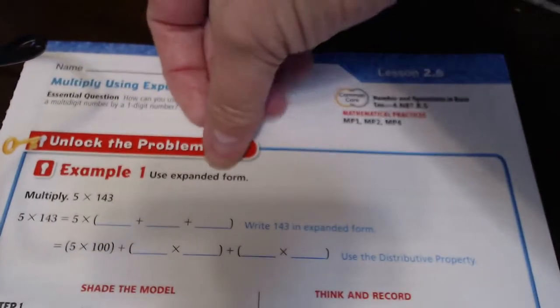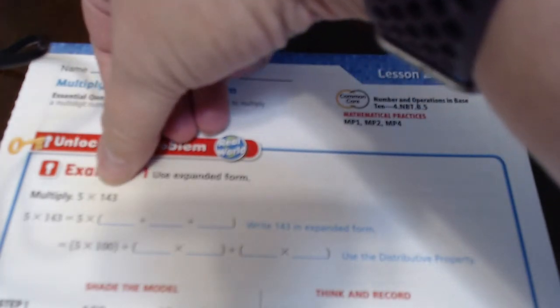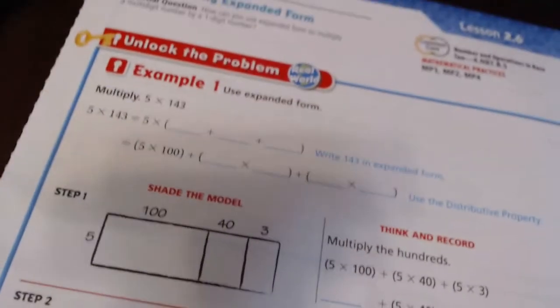Example 1, use expanded form. Multiply 5 times 143. They started at 5 times 143, and they decided to do kind of what we did yesterday and break this up. We're going to do it by place value this time.